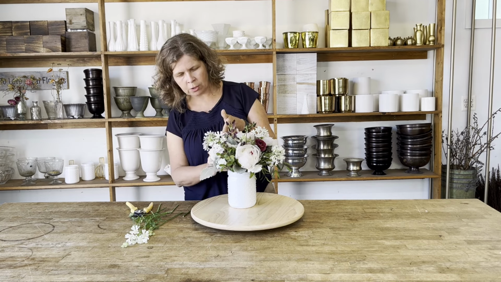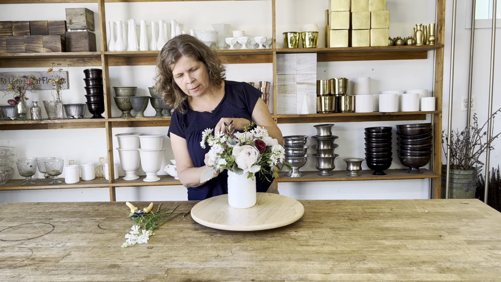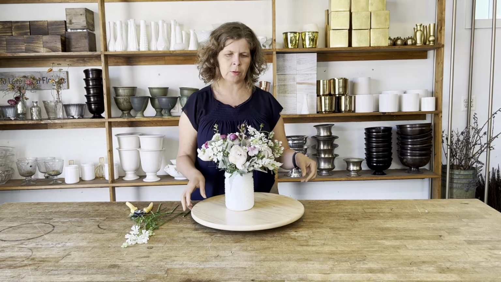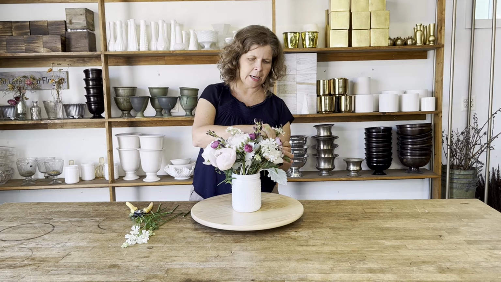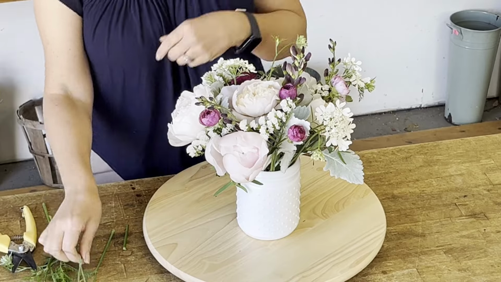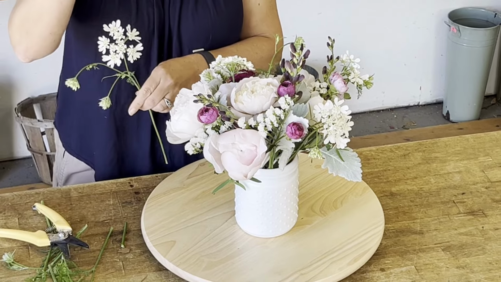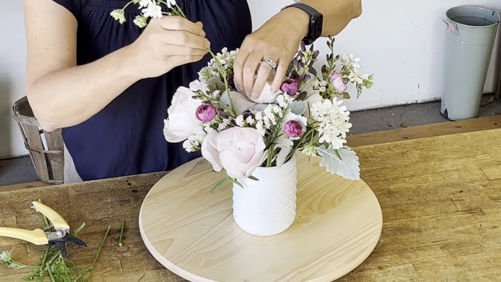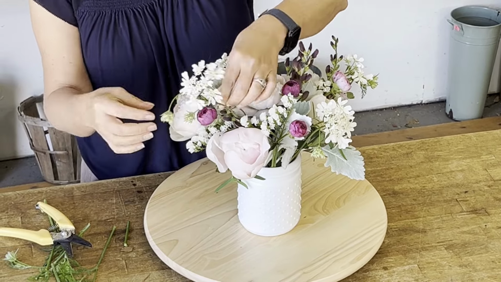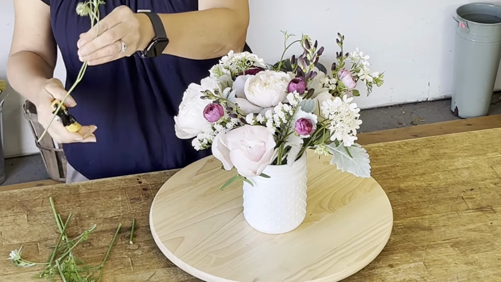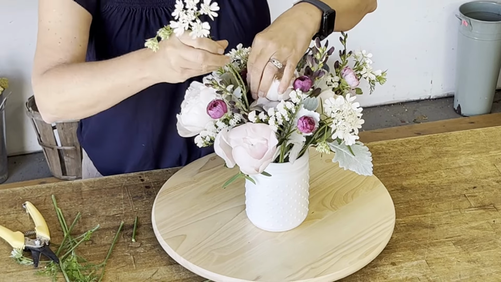And I've heard from a couple people this week about how much they enjoyed having Orlaya in their arrangements and how unique and interesting it looked. So I'm just going to add a little bit of this in. And I want to make sure that it doesn't get lost, because these are going to be just small little last sort of final touches on your arrangement. So I want to make sure that they stick out a little bit.